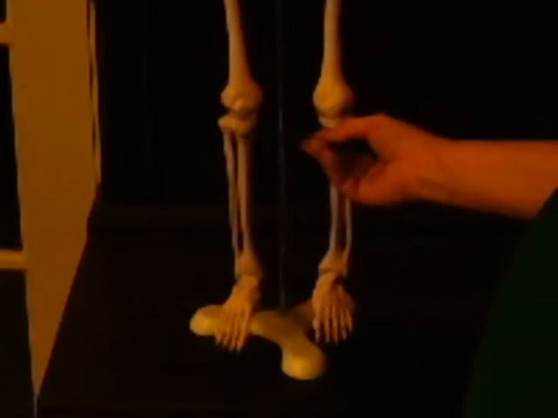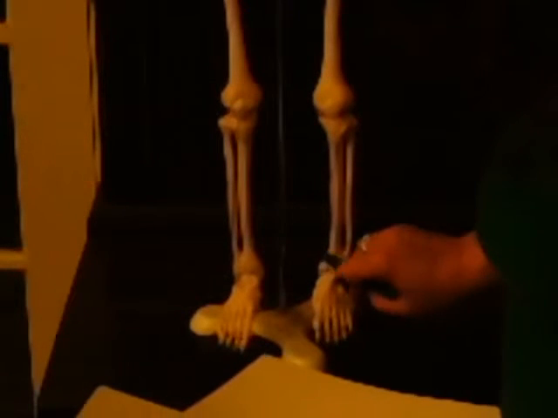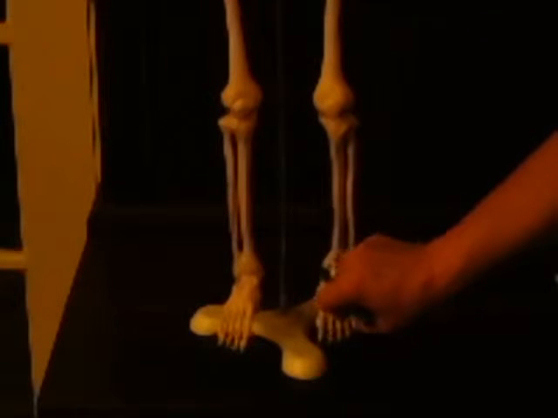The tibial tuberosity, which is this right here, this little protrusion. The medial malleolus, which is down here, this little bone right here, kind of sticks out.